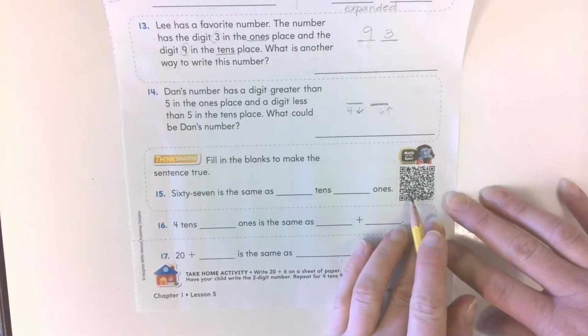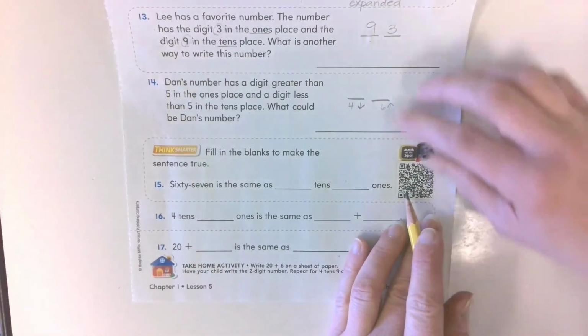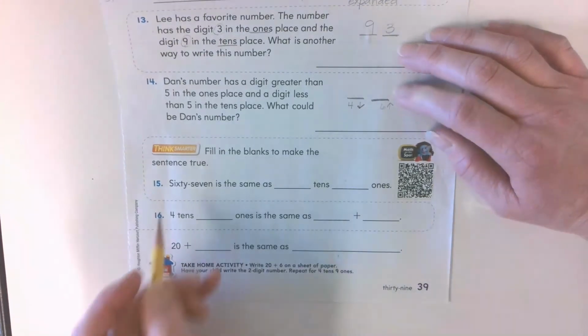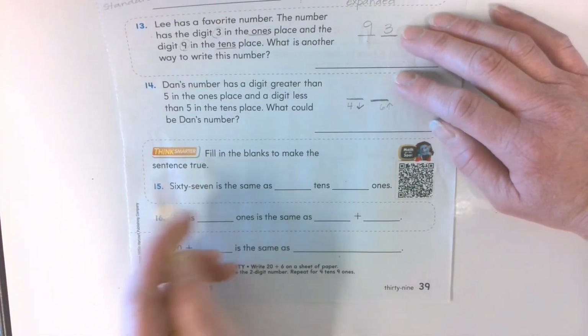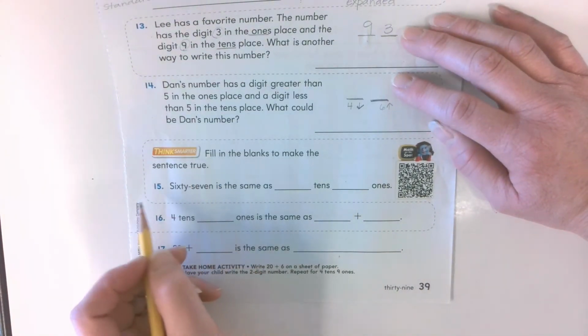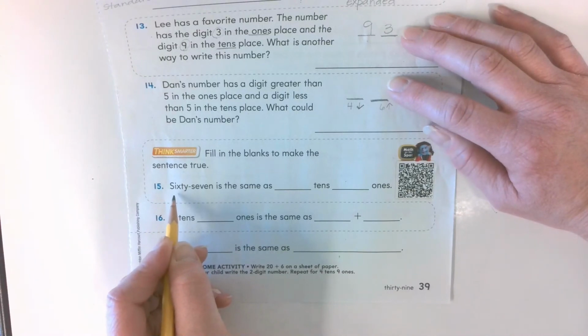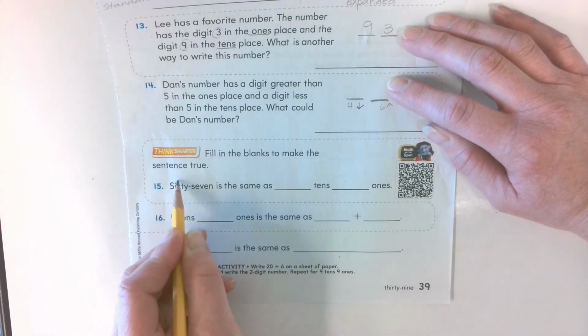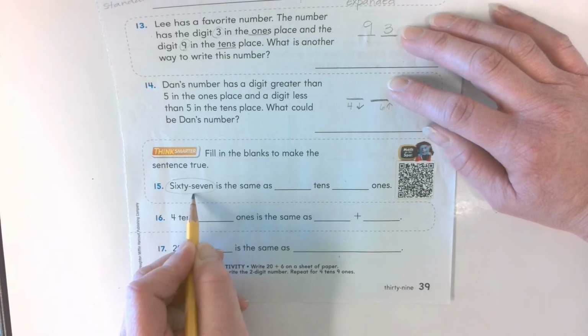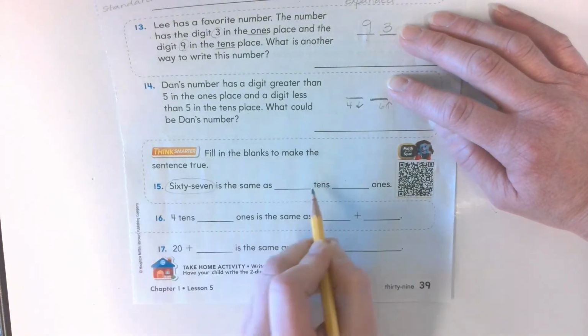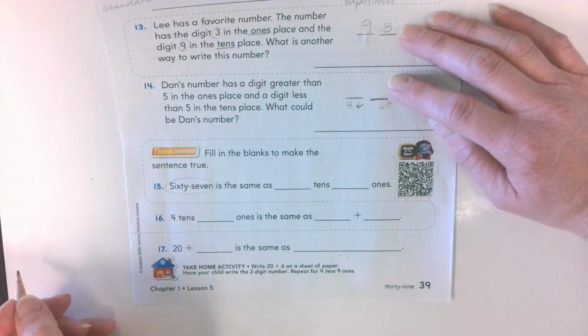Watch the math on the spot video. Okay. But here it says fill in the blanks to make the sentence true. 67 is in word form, and you need to write it in tens and ones.